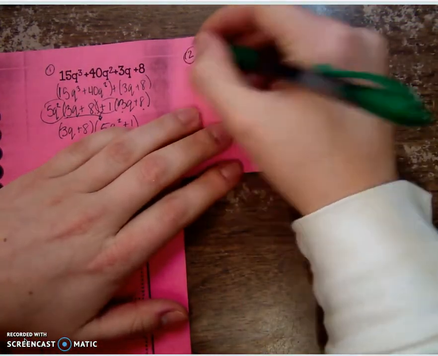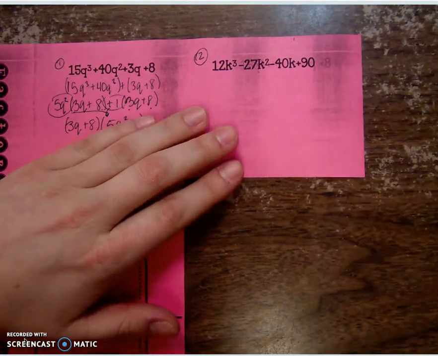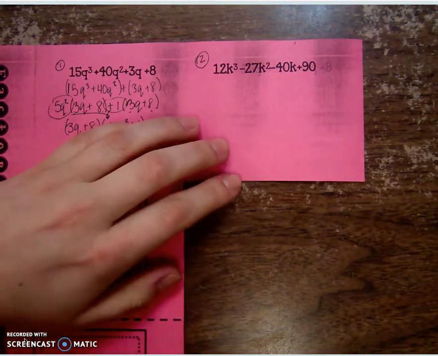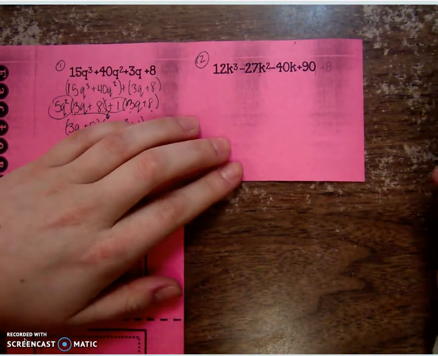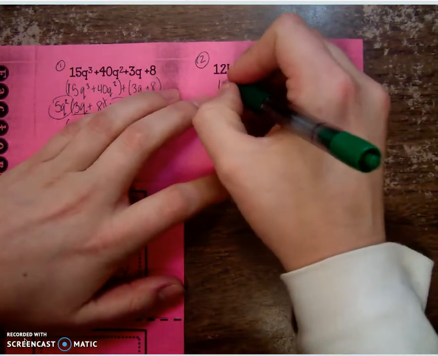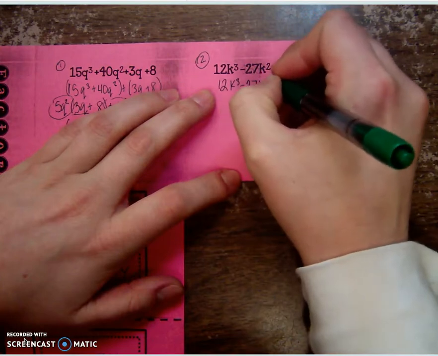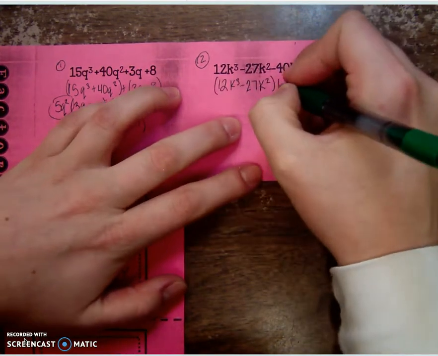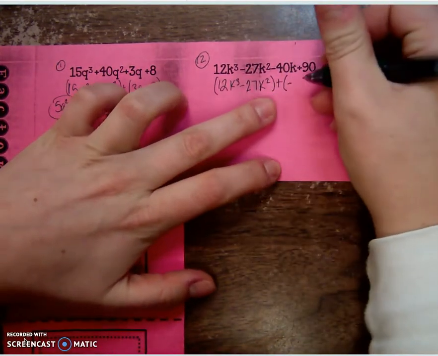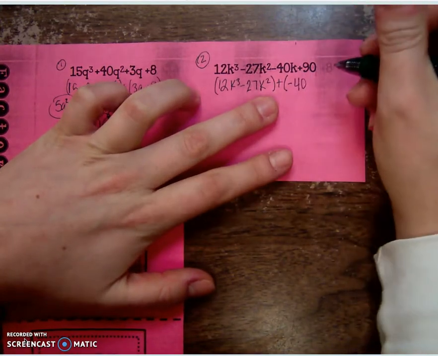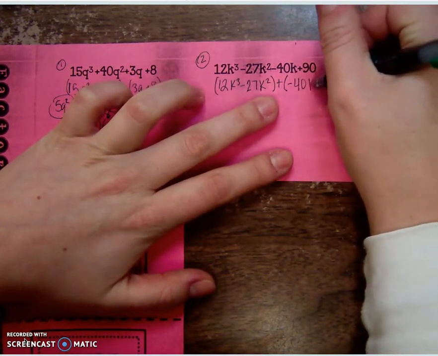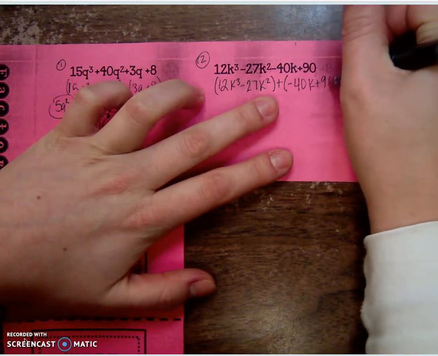Example 2. What we're going to do is group these. Okay, again, 12k cubed minus 27k squared plus negative 40k plus 90.